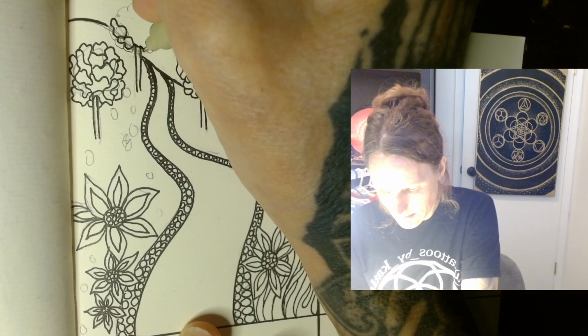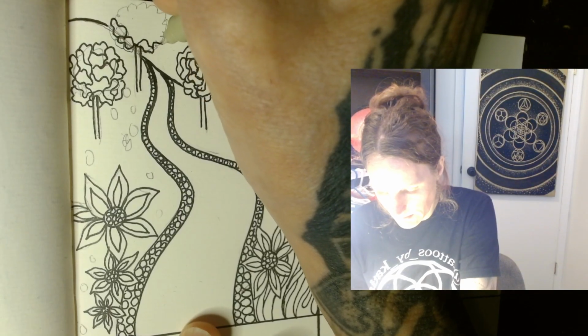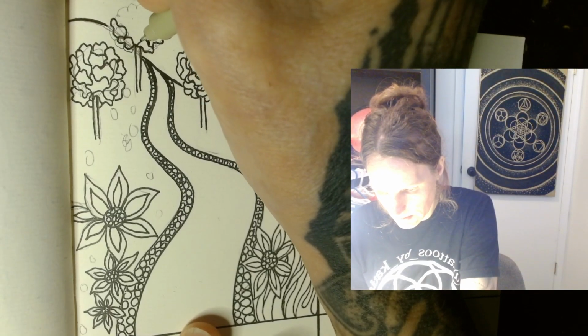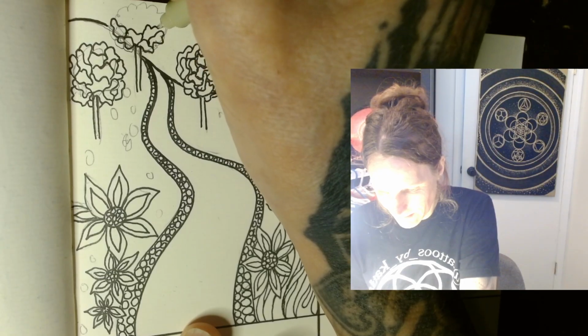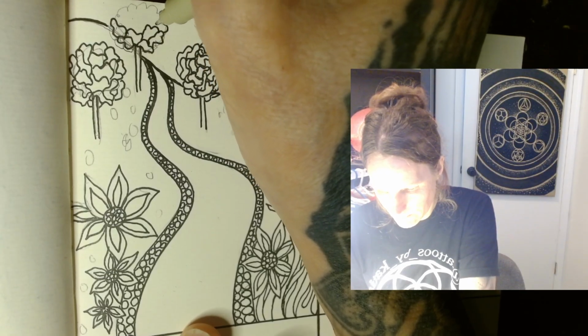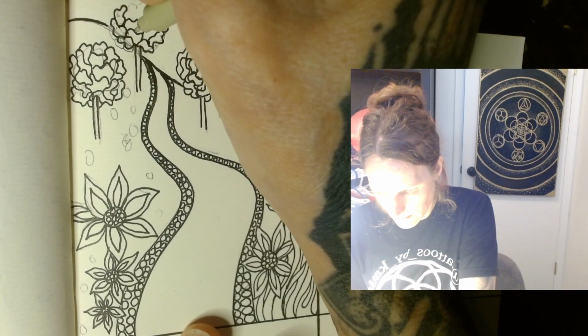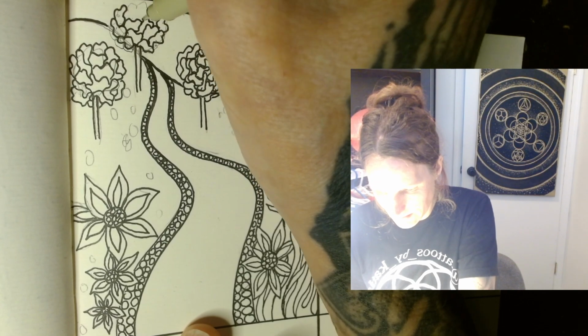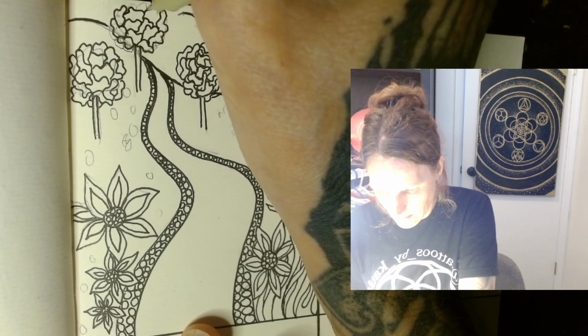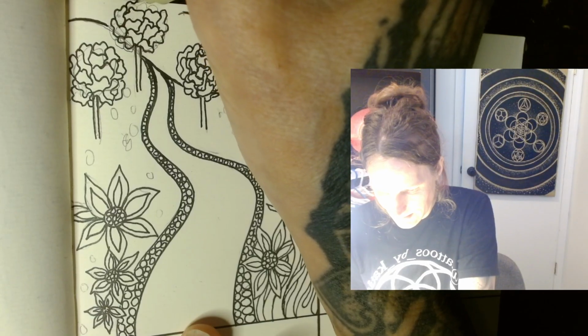But there's something to be said for just focusing on something that your hand's doing and watching it create right in front of you. It's like magic. We're all magicians here creating our spring scenes.